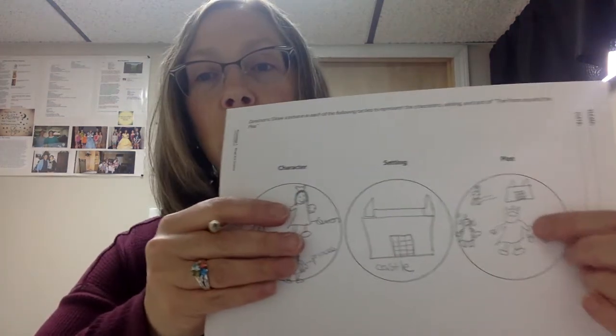The queen put a pea underneath how many mattresses? 20 mattresses on the bed, or a lot of mattresses. So I'm drawing the queen. She's holding the pea. And then I've got some mattresses that are stacked up on top of each other.